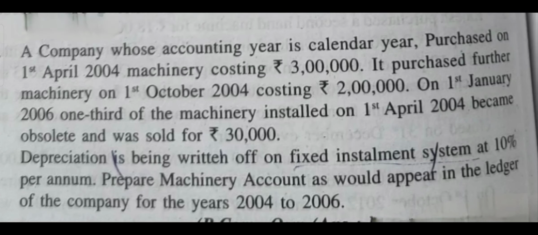Here the question says: a company whose accounting year is a calendar year purchased on 1st April 2004 a machinery costing rupees 3 lakhs. It purchased further machinery on 1st of October 2004 costing rupees 2 lakhs.